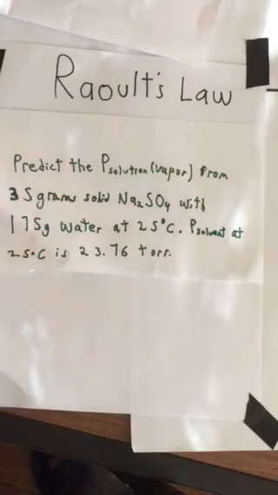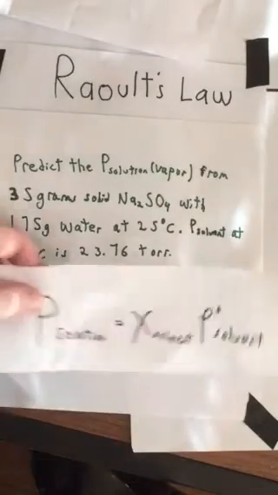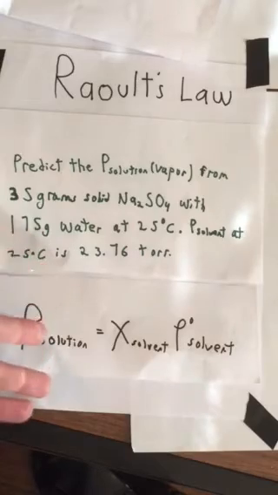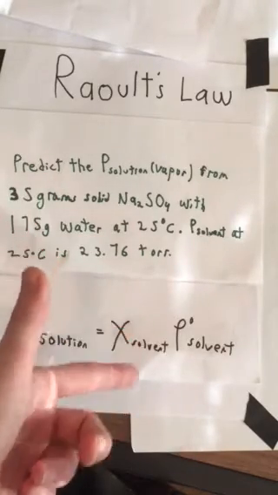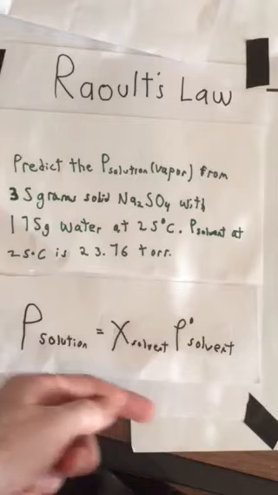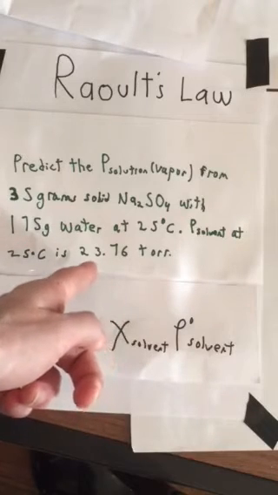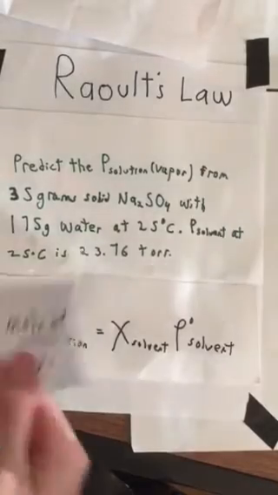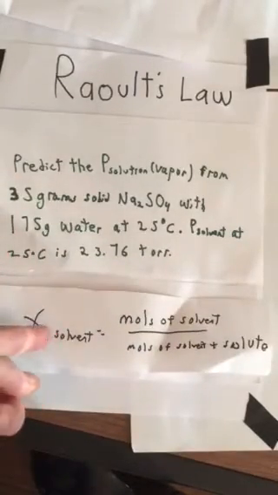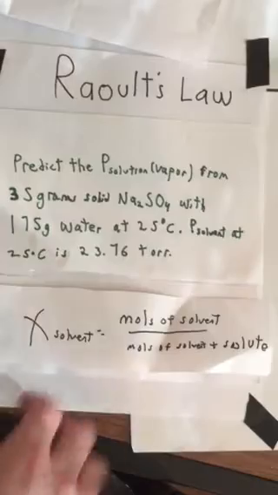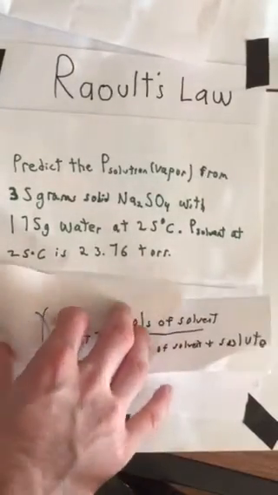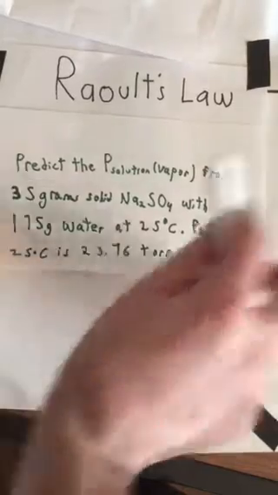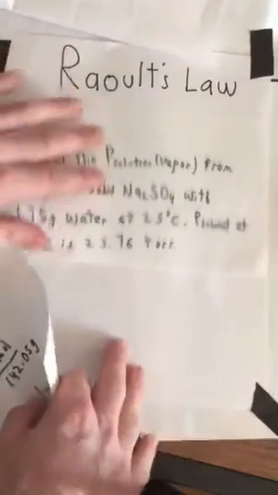All right, so how do we approach this? Okay, here's our main equation. Vapor pressure of solution equals the mole fraction of the solvent, which is water, times the vapor pressure of the solvent, which is water, which is given to you. So first thing we need to do is find the mole fraction of the solvent. So we need to find how many moles of solvent and how many moles of solute. So let's do this.